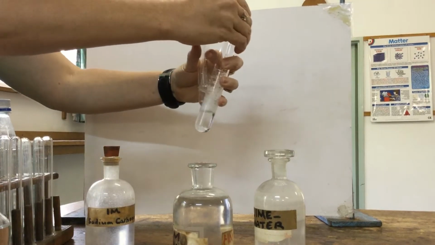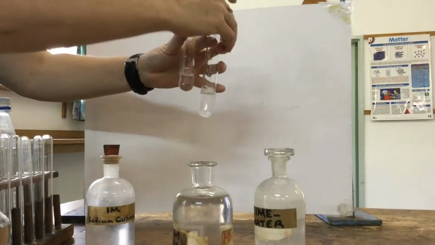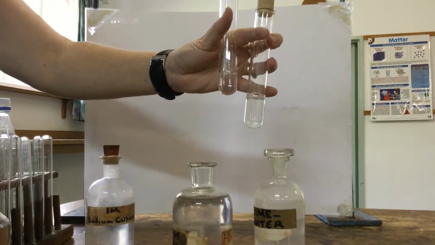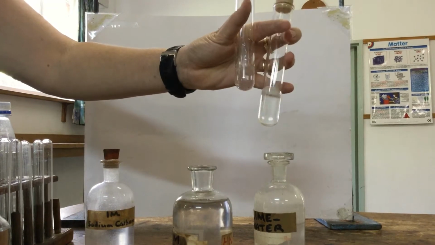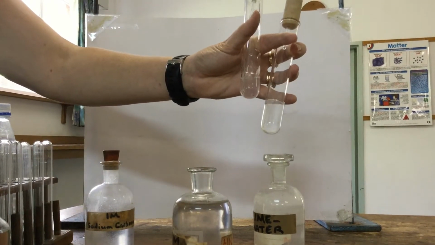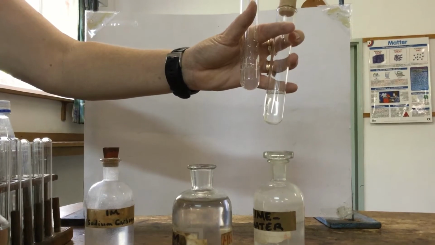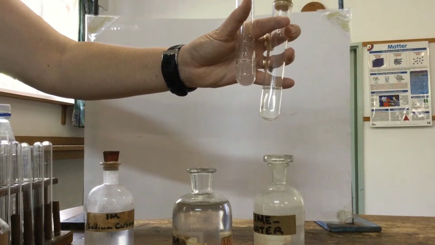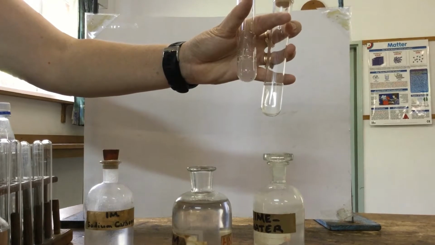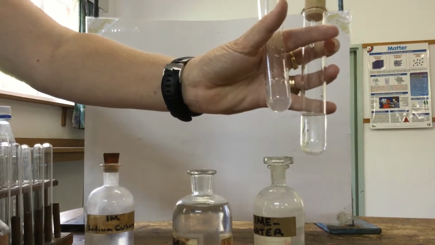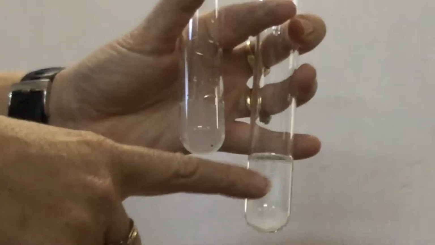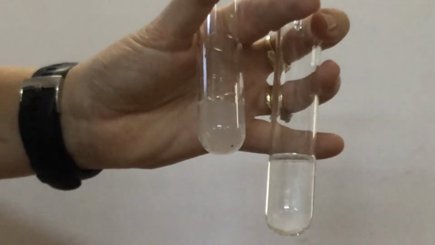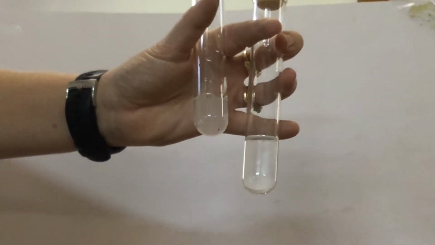So we produce a whole lot of bubbles, and we're bubbling that through the lime water. If we produce enough bubbles, we should find the lime water start to turn a milky white color, and we will see that it is carbon dioxide being produced. Can you see the milky white precipitate produced, which is confirming that the bubbles of gas produced are carbon dioxide? So we can confirm that in this test tube we have carbonate anions.